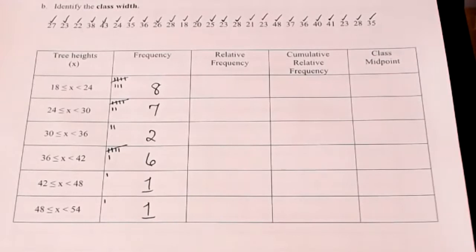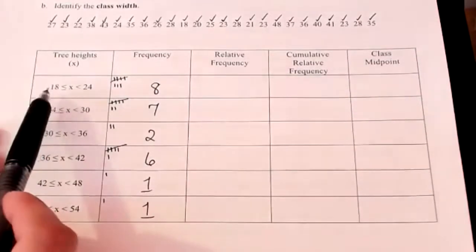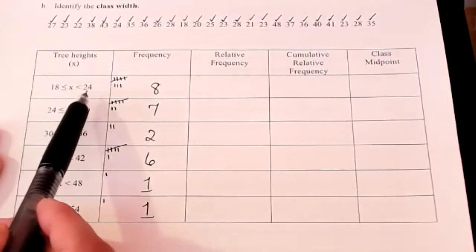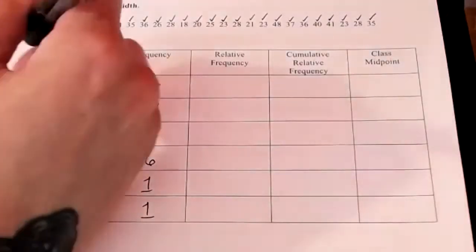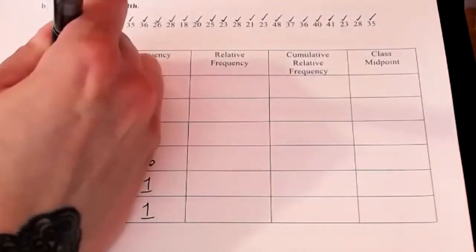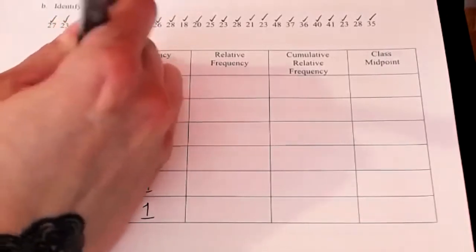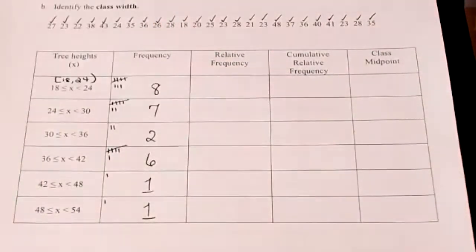I do want to represent your class intervals in interval notation, just in case you see this in Lumen as well. This interval 18 is less than or equal to x is less than 24. You can actually write it in interval notation using brackets, comma, and then parentheses. So bracket 18, comma 24 is another great way of saying it has to fall in this interval. It's inclusive of 18, but it doesn't include 24.